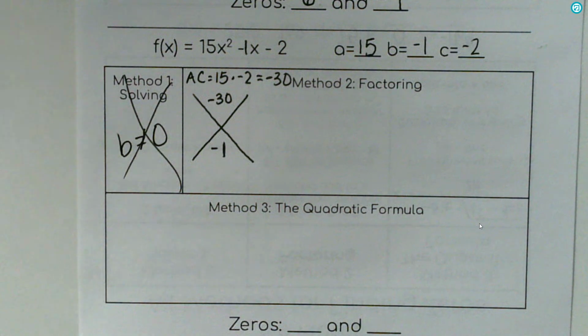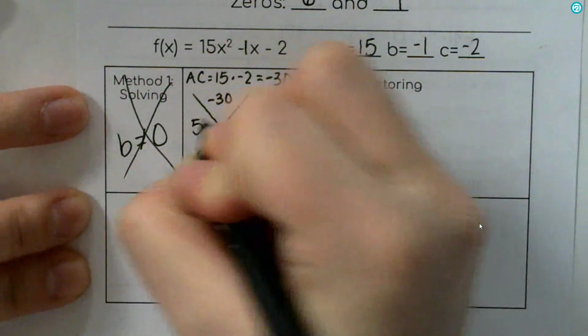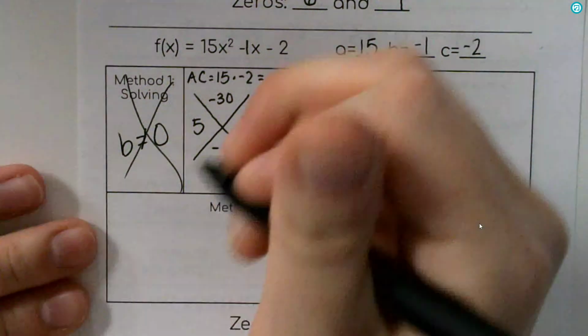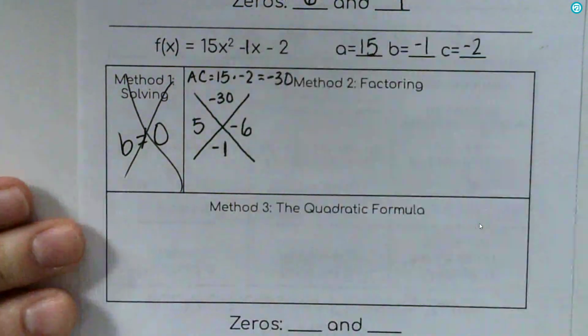So multiply to AC, add to B. What numbers multiply to 30 and are 1 apart? 5 and 6. Awesome. 5 and 6. And then since we're trying to add to a negative, we want to make the bigger one be negative. So we'll have negative 6 there.